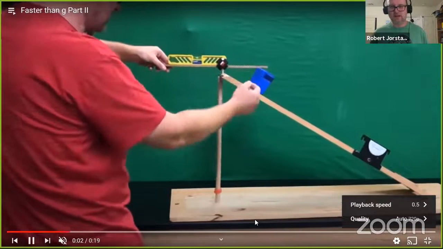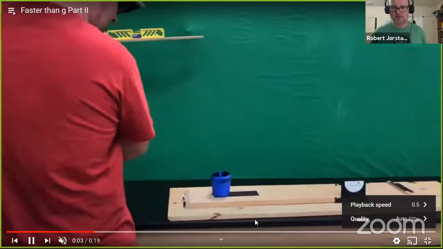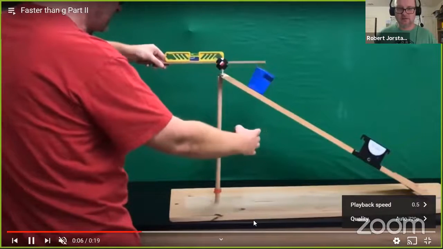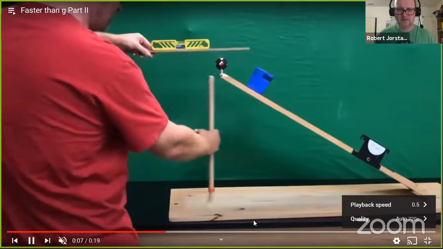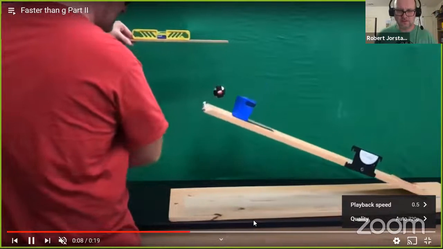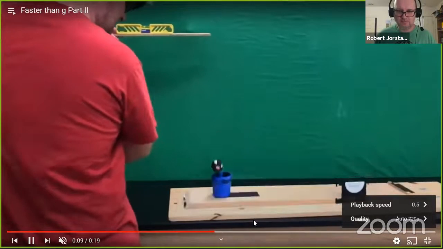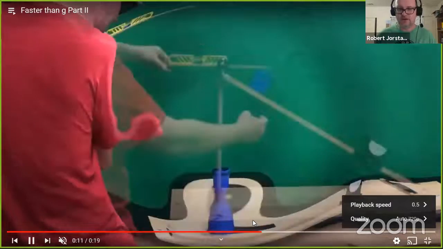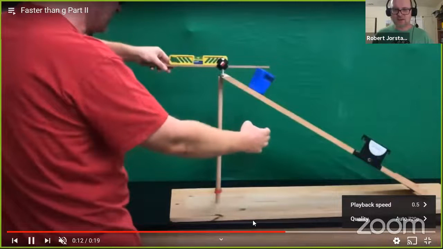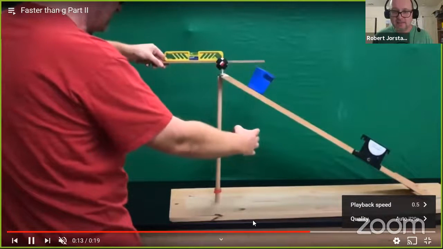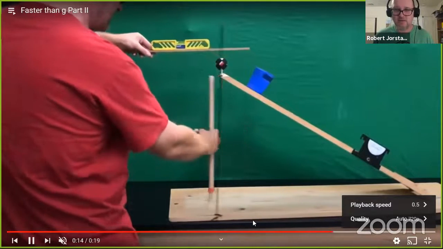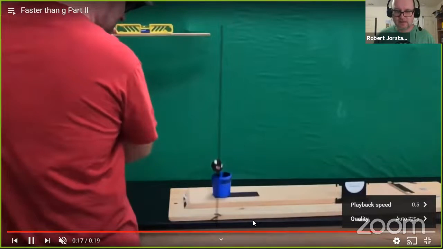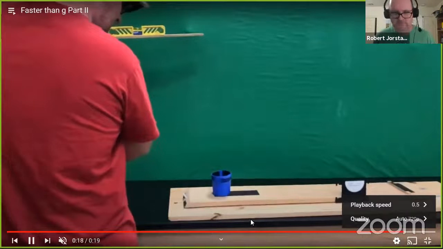So the ball is below the cup, but it falls into the cup. So when you watch this one, the ball starts below the cup. The cup falls faster than the ball does. The ball is falling in free fall. The ball still goes straight down, but again, I just think this is so cool. The ball falls straight down. We may have had the camera angled a little bit, but yeah.